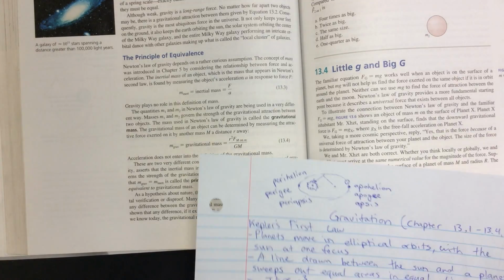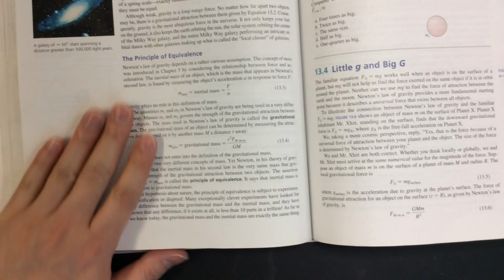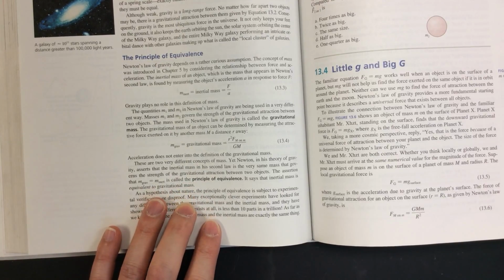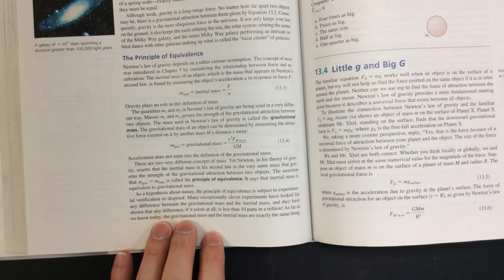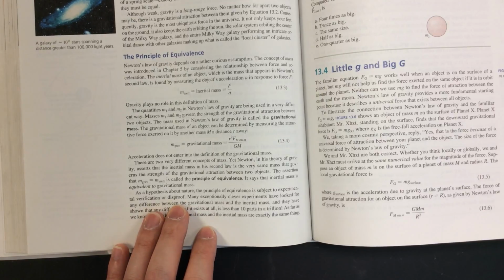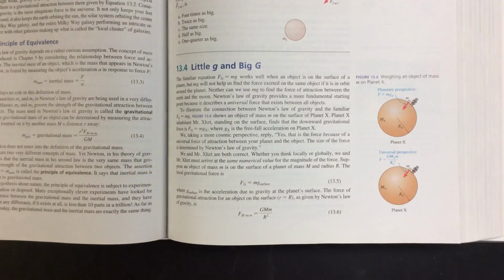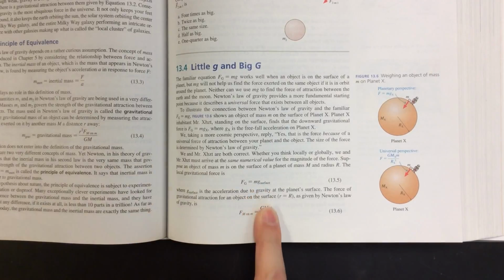So continuing on. All right, so this is the principle of equivalence. Inertial mass is the same as gravitational mass. Why it is so, it's kind of complicated, but as far as we can tell, they seem to be the same. This part, chapter 13.4, is just talking about how you can get little g.